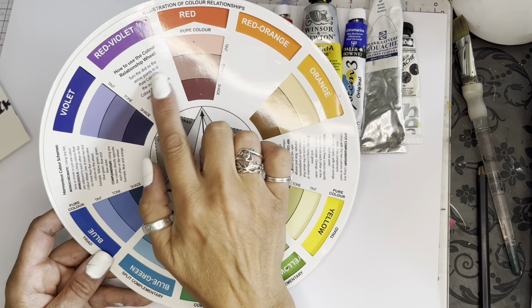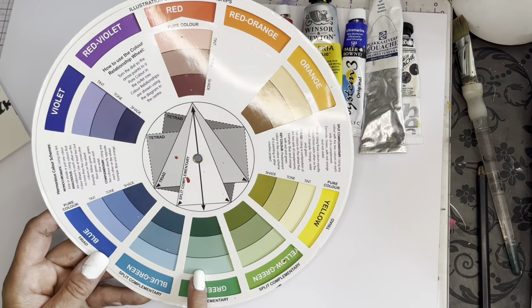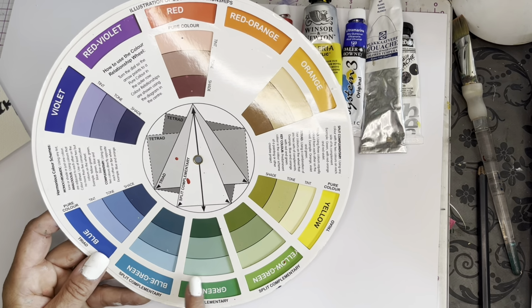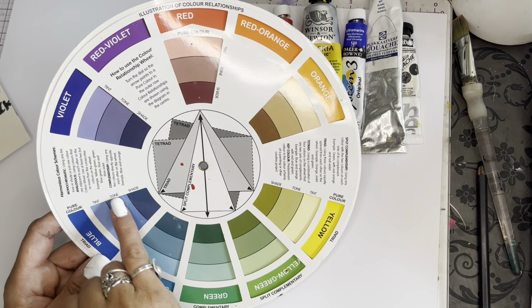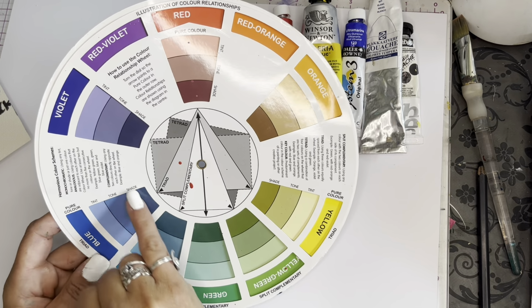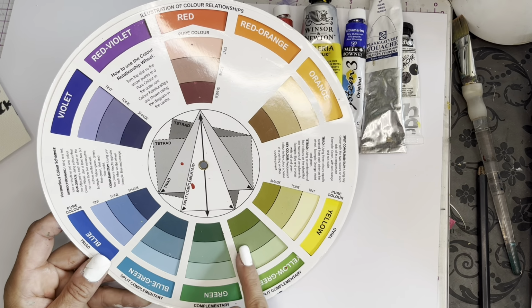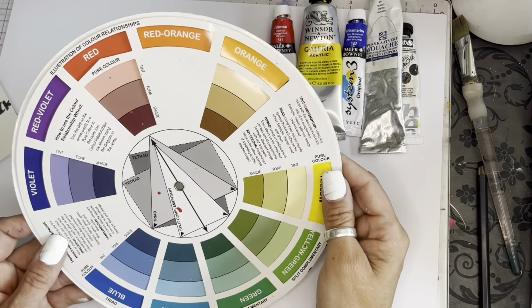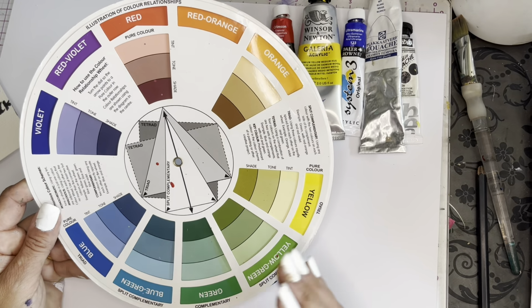It shows you what you'll use, depending on how much tint, tone and shade. You now know tint is white, tone is grey, and black is shade. So these are all very good examples of all the colour ranges that you can achieve.